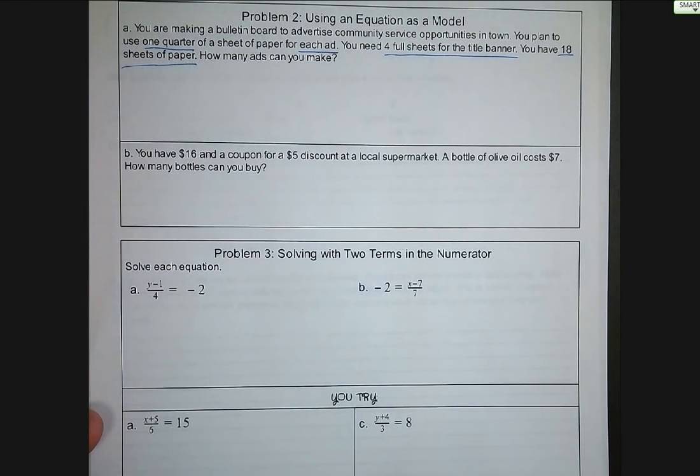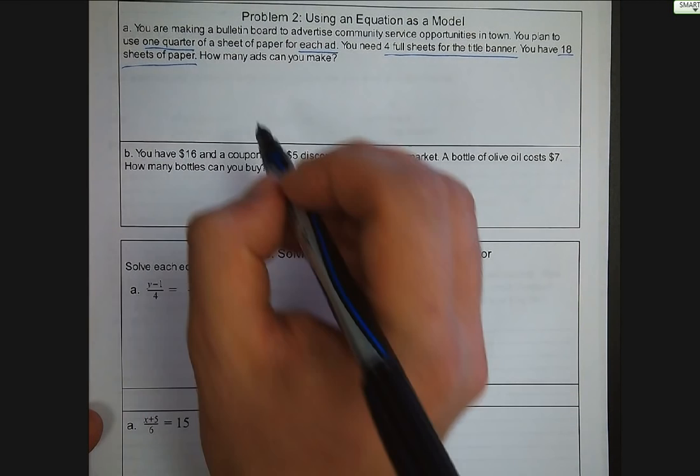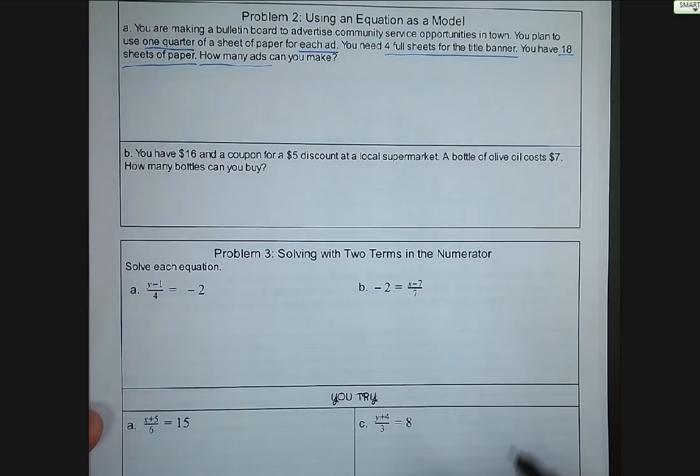Now, you'll notice that Mr. Wolf's been underlining things in these word problems. He's underlining the important pieces of information that we are being given in order to figure out what this problem is. So we know that we have 18 sheets of paper total. So we're going to start with that. And we're going to say 18 equals.